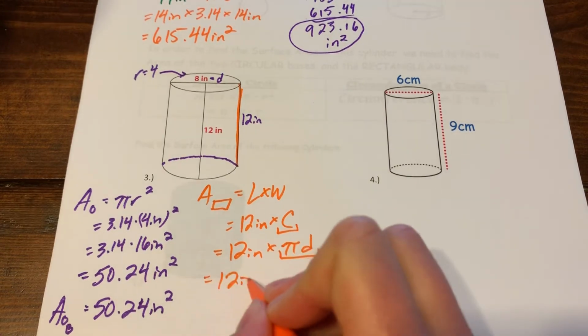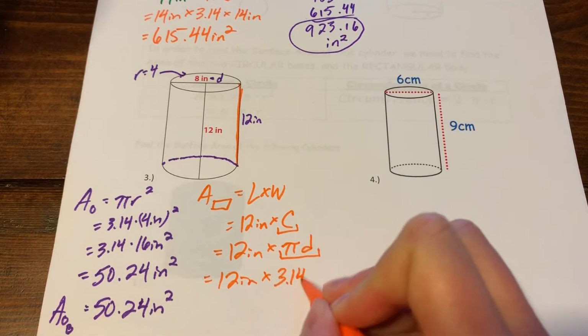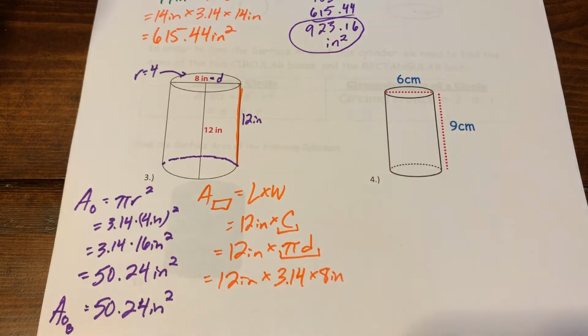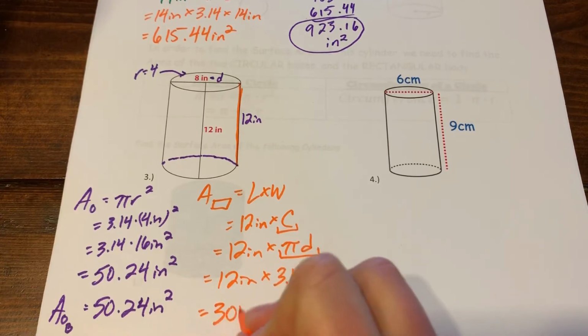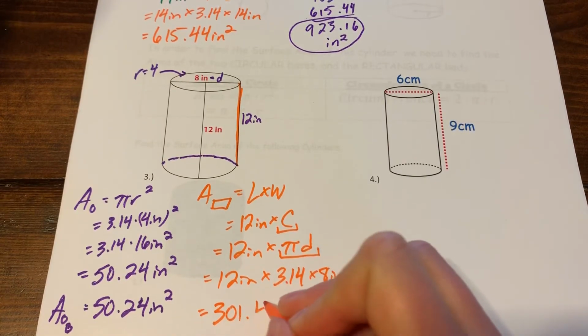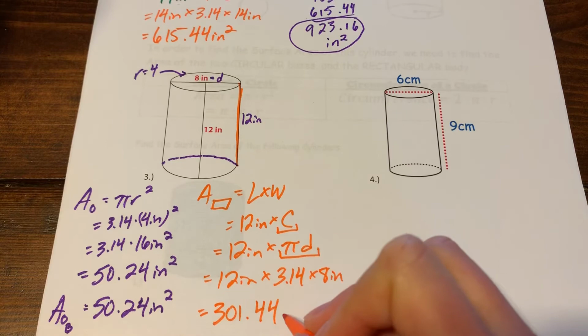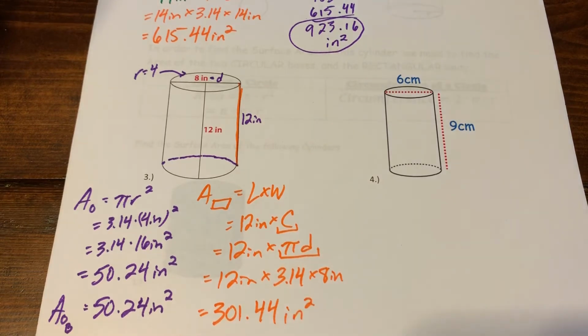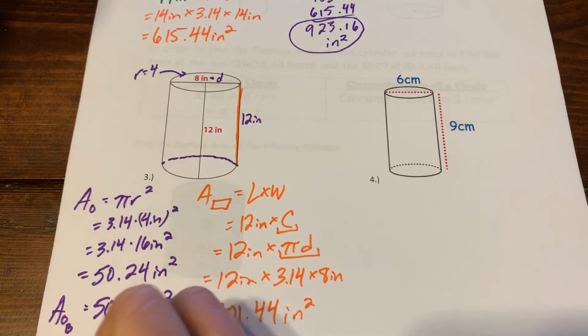So that's 12 inches times 3.14 times 8 inches. All right, let's start calculating. 12 times 3.14 times 8 is 301.44 square inches.